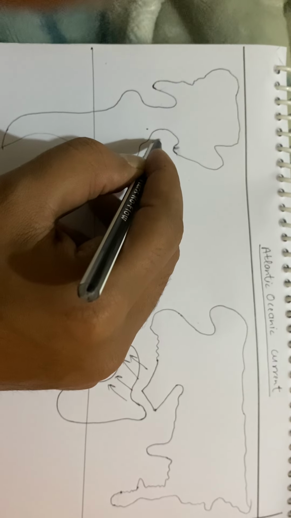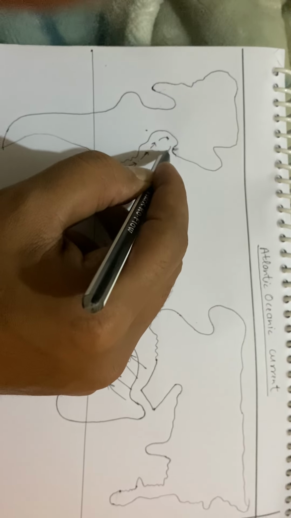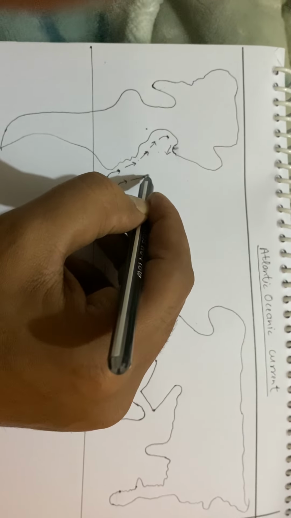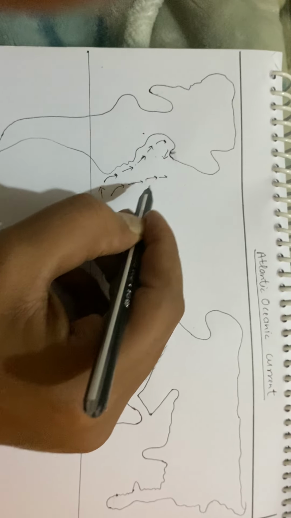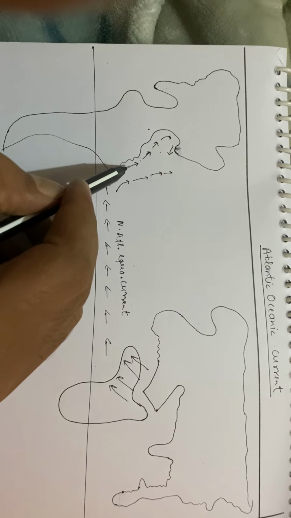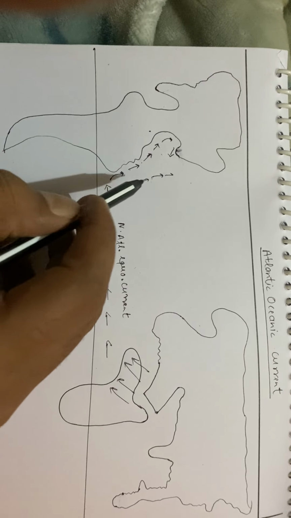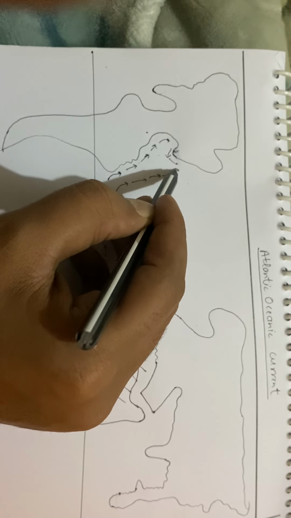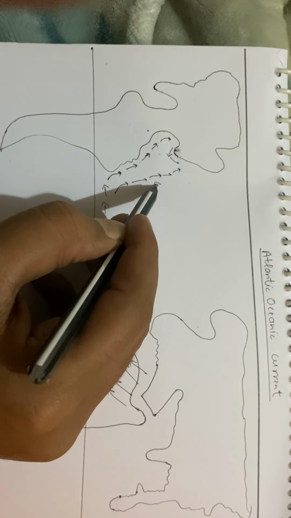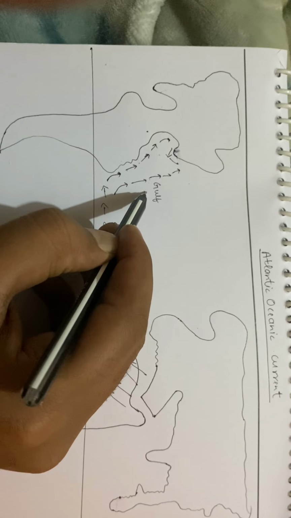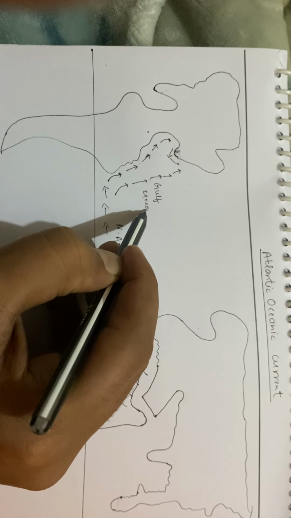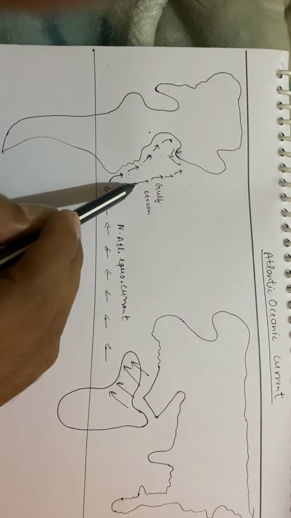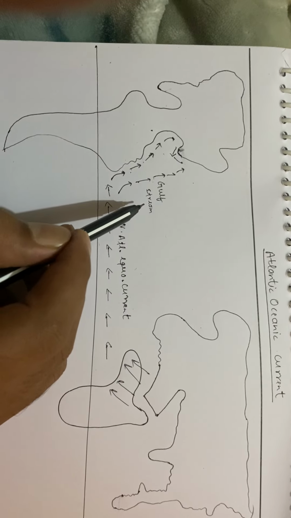This is the Gulf of Mexico. Another branch of this current will move toward this direction. This is commonly known as the Caribbean current. This is the Mexican current. This is the Caribbean current. When both currents join together, they form the Gulf Stream, very important. When the Mexican current and the Caribbean current join together, they form the Gulf Stream.